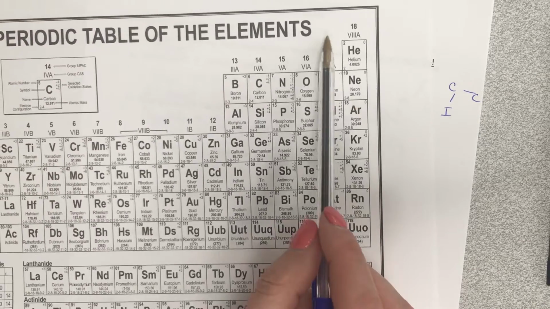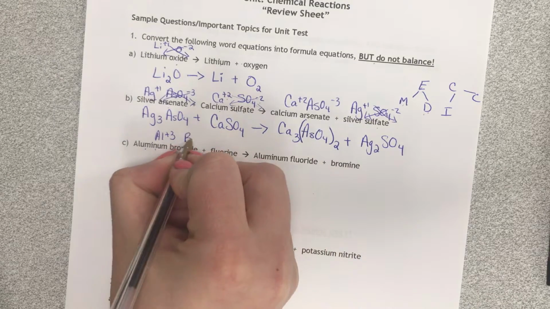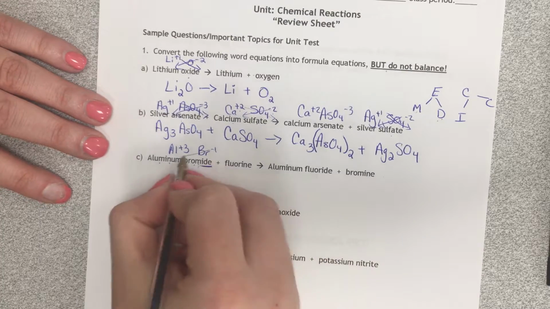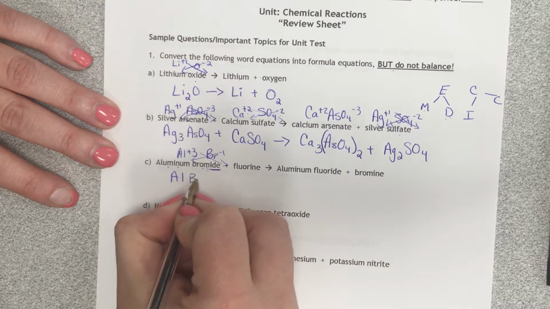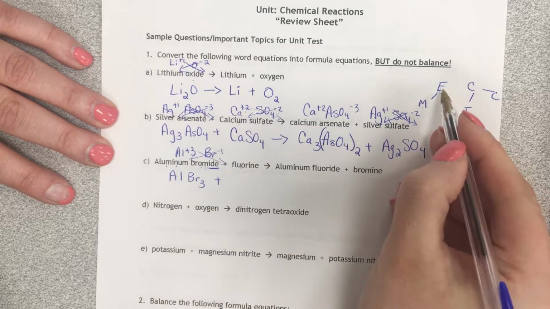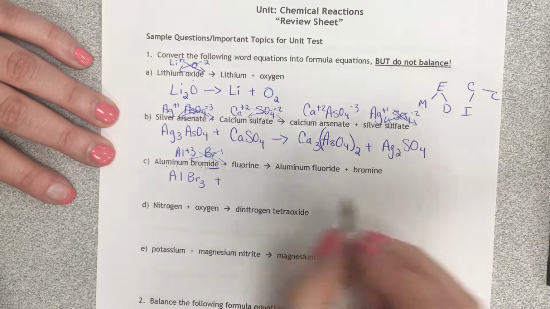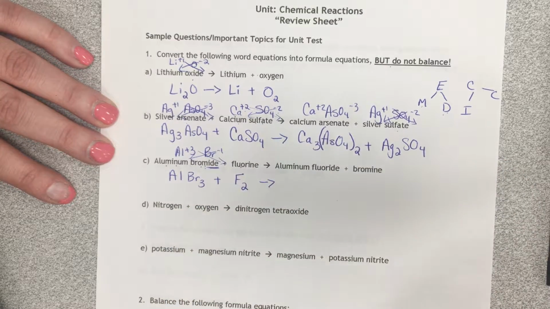But bromine or bromide is in group 17, so it's a -1 charge, so Br -1. We're going to cross them down, and we have AlBr3 plus fluorine. Fluorine is an element, and it is diatomic, so fluorine with a 2 since it's diatomic.